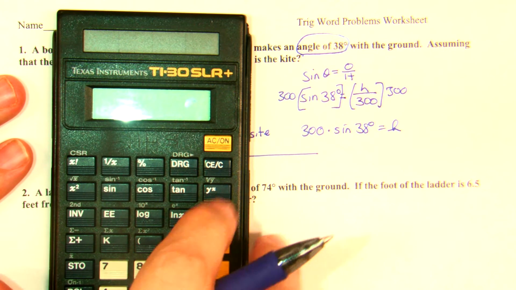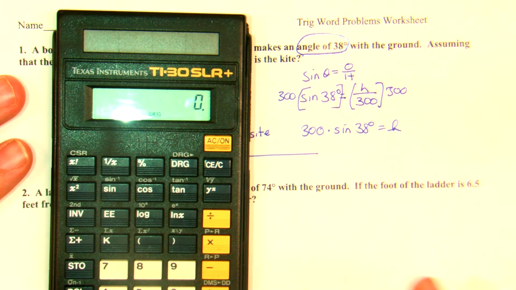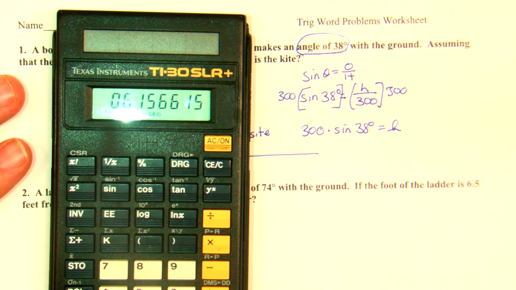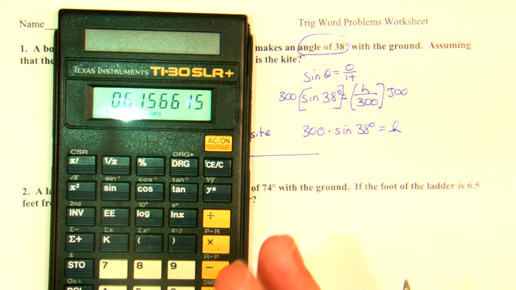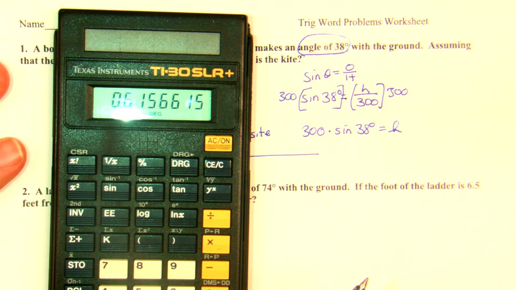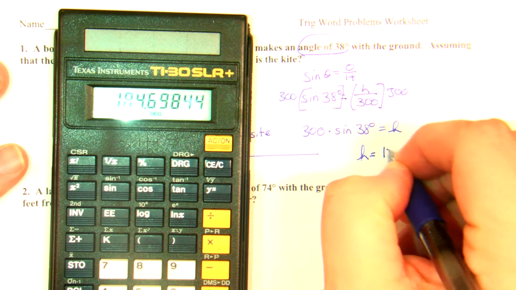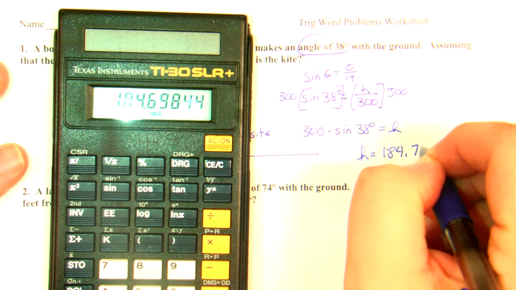Then you use your calculator. If you're just using a scientific calculator, you go 300 times 38 sine, because that'll give you the sine. So it'd be 300 times 0.6156. And so in this case, h is equal to 184.70 feet.